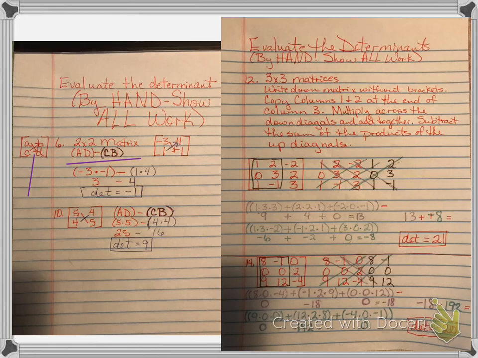For number 10, we did the same thing. Okay, 5 times 5 minus 4 times 4 gave us 25 minus 16, or a determinant of 9. All right, now we did the 3 by 3 matrices for number 12 and number 14.